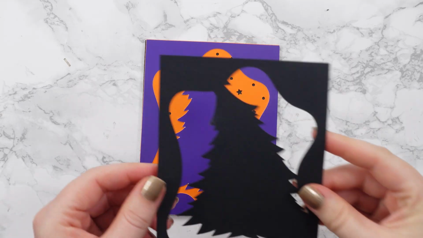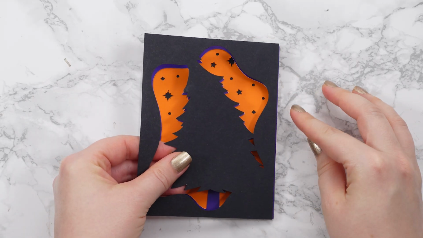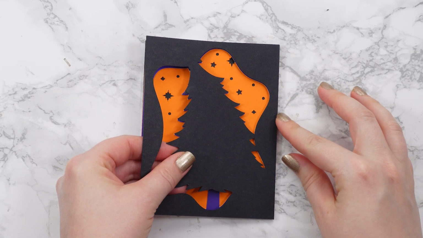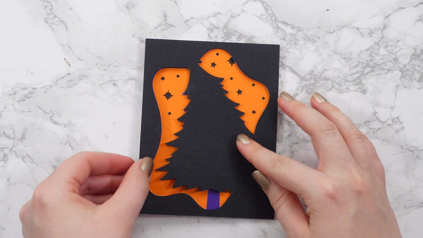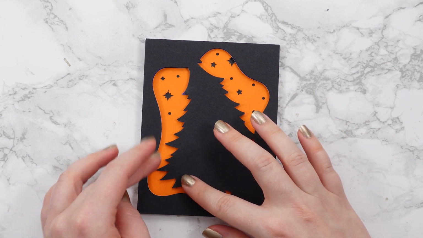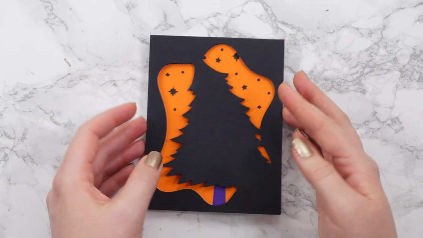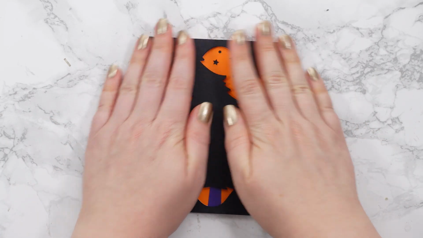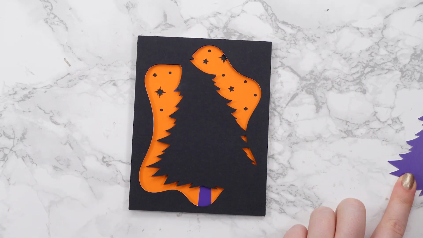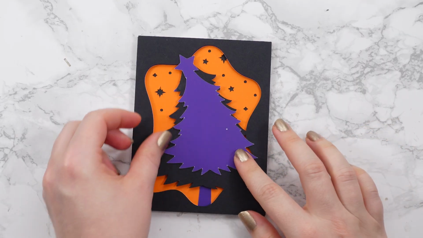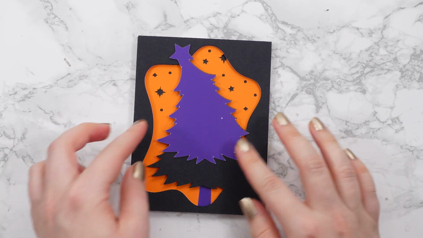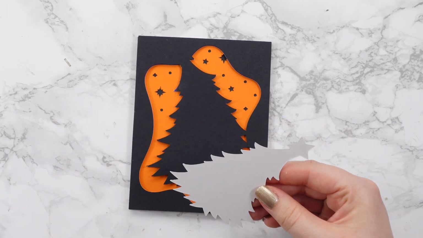Get your card, line up the edges and then gently drop down. That way, if you're not quite happy with the positioning, you can pick it up and move it because it hasn't stuck yet. It's just laid on top. But that looks good to me, so I will push down to stick. Next we've got the purple bit to go on here, and I'll glue this one.